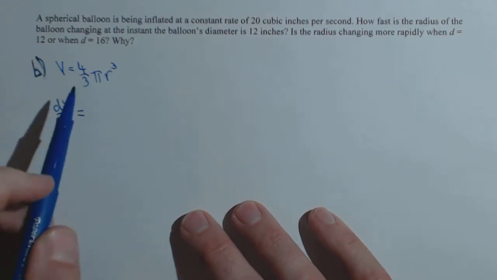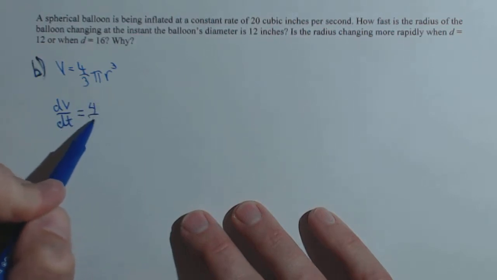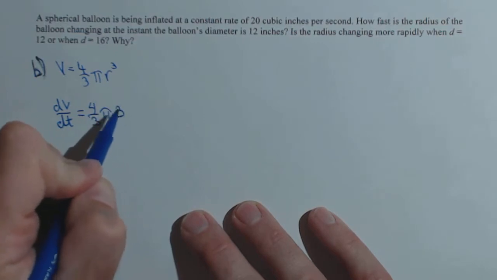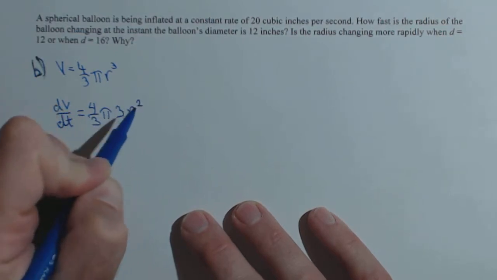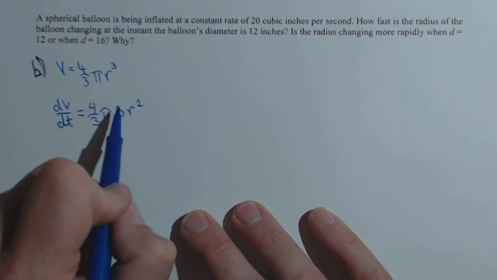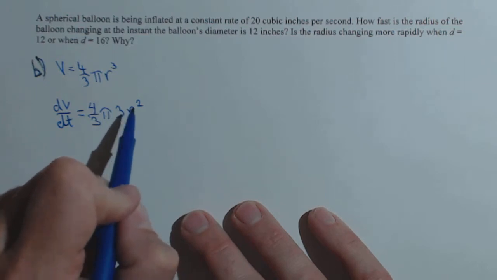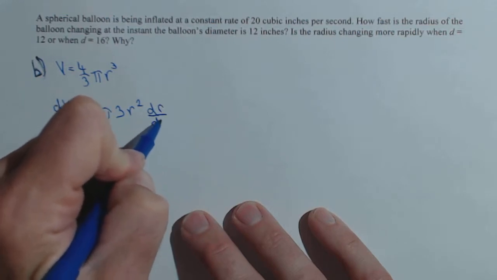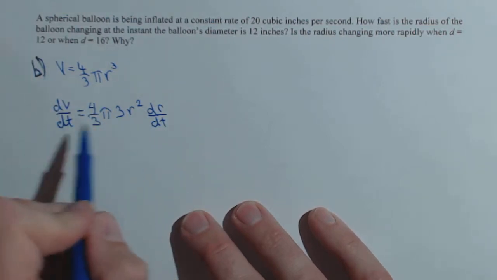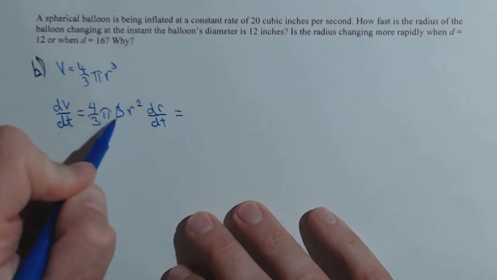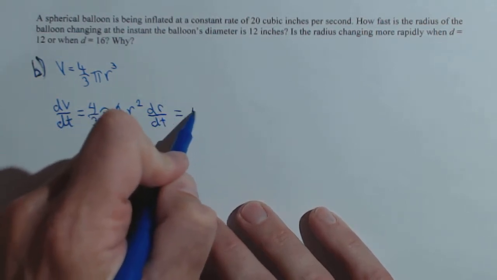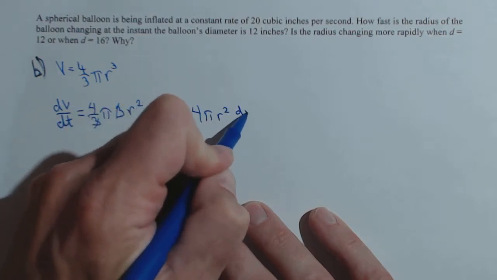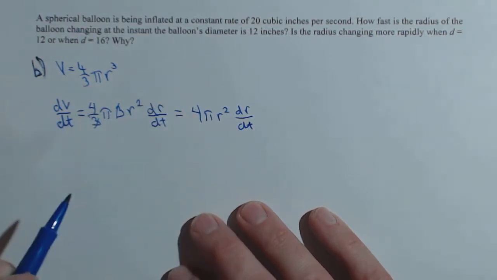So first off, we're going to do the derivative of the outside. 4/3 pi is a constant, stays out front. We bring the 3 down, and decrease the exponent by 1. That's our power rule. Now we take the derivative of the inside, so the derivative of r with respect to t is dr/dt. And we now have a relationship between the rates. We can do a step of simplification here and write it as 4 pi r squared dr/dt.